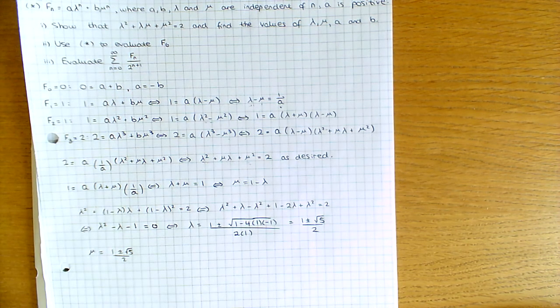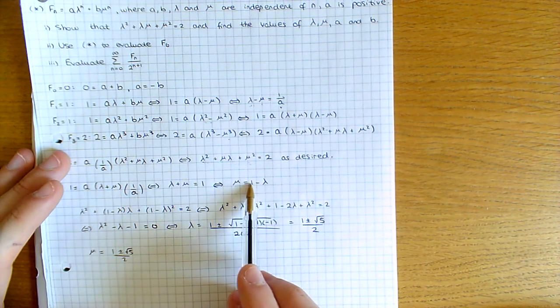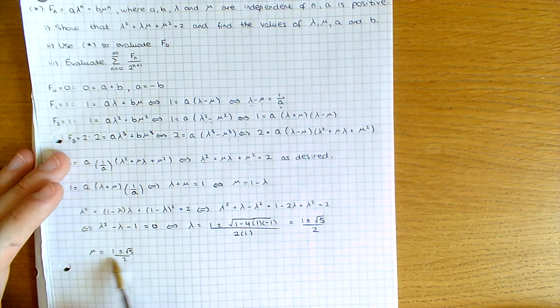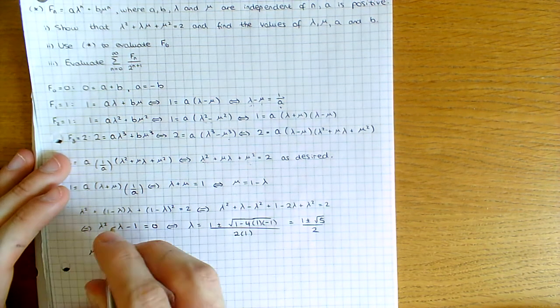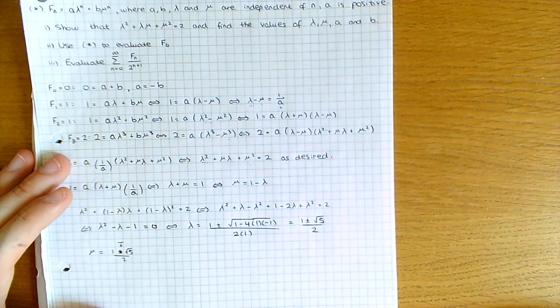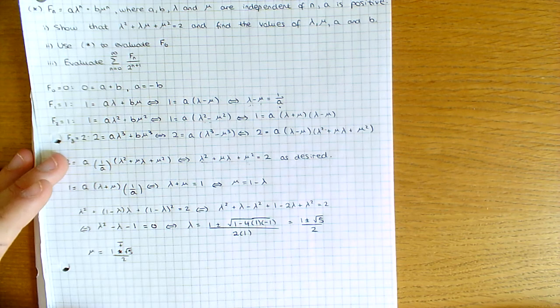If you're not too happy with that symmetry argument, you can, of course, just find mu explicitly by substituting in. So we know that lambda is one of these, and mu will be the other one. Maybe I should have written this as minus plus, because it will be the one that lambda isn't. So if lambda was 1 plus root 5 over 2, mu would be 1 minus root 5 over 2.